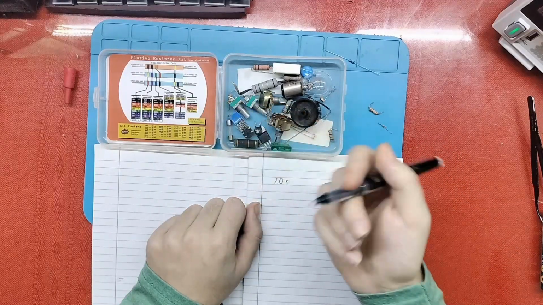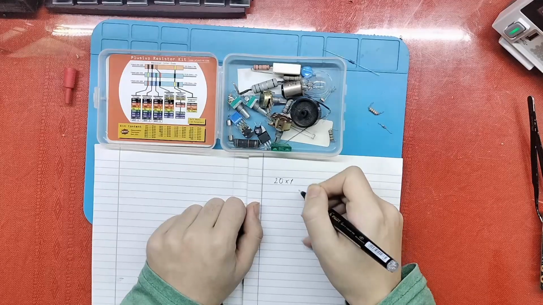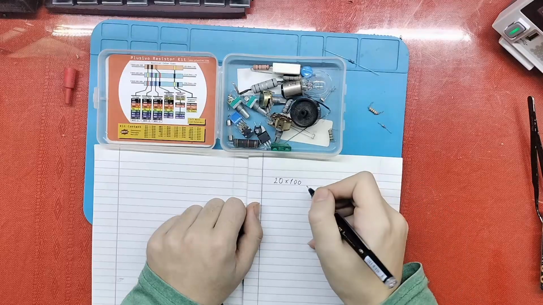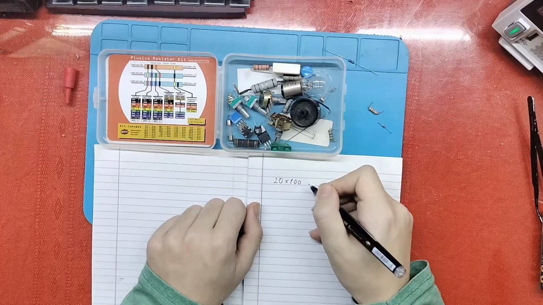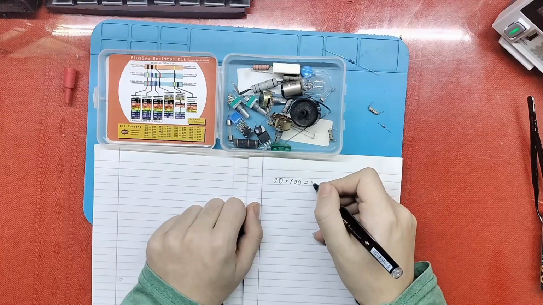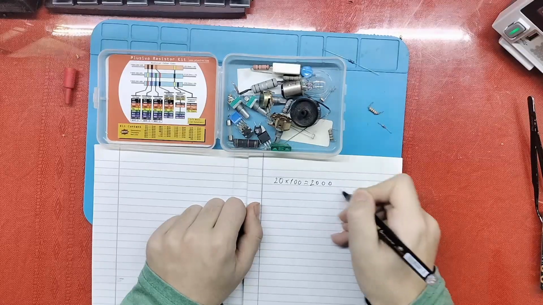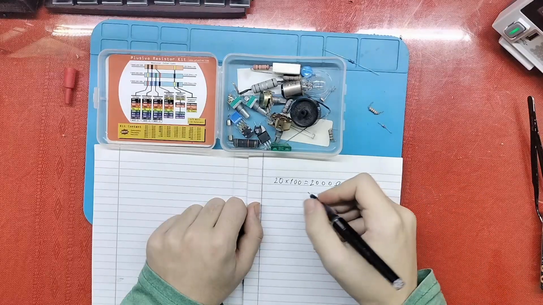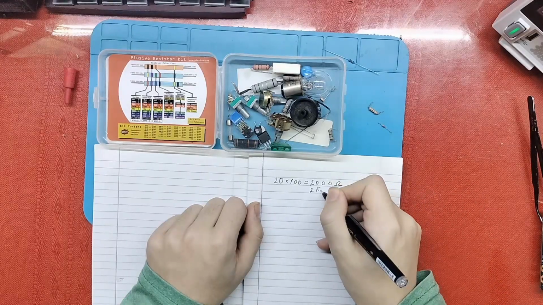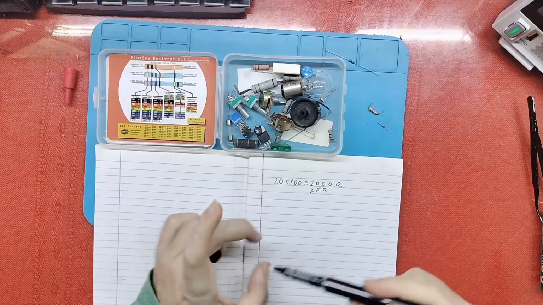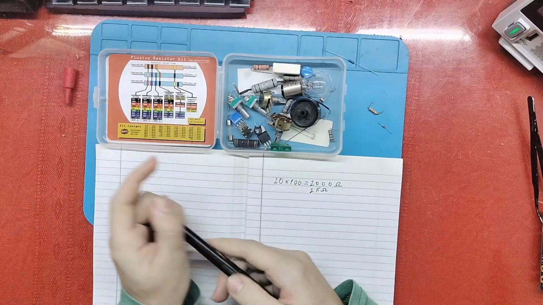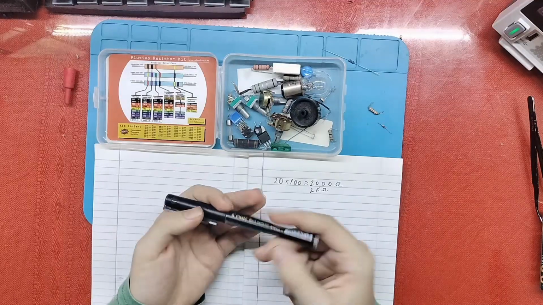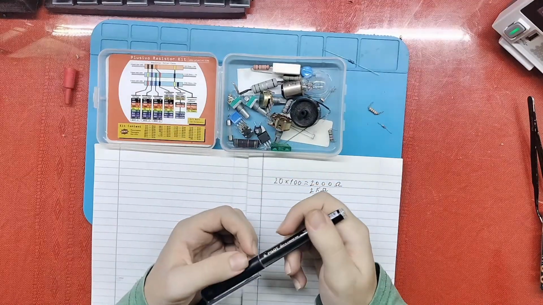So if it's 2, it means you put 1 and then 2 zeros, and that's how many ohms you get, which will equal 2000 ohms, which is also equal to 2 kilo ohms. And that's basically how you find out the value of a resistor using a color chart.